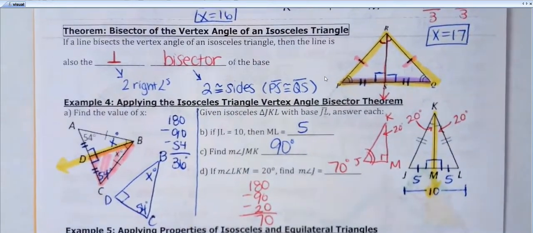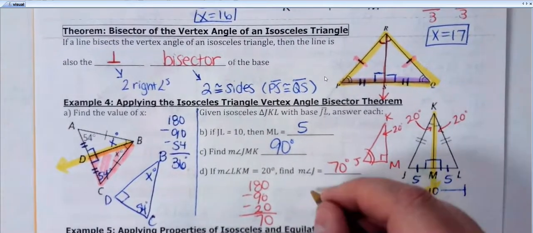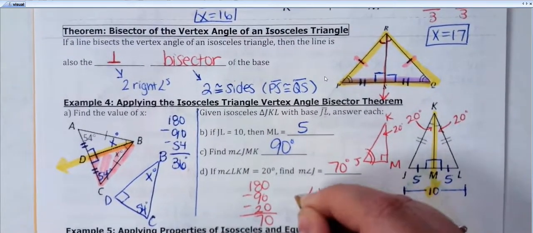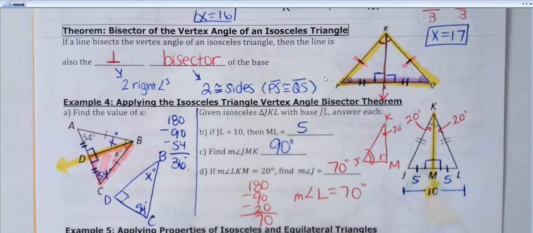I know it doesn't ask you for that, but the measure of angle L would also be 70 in that diagram.